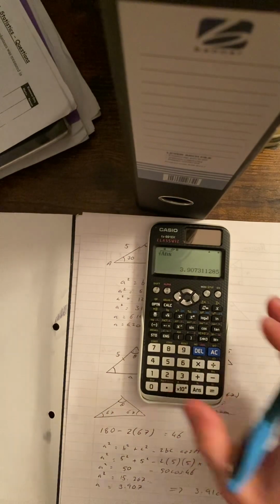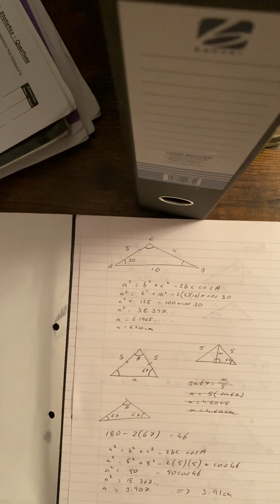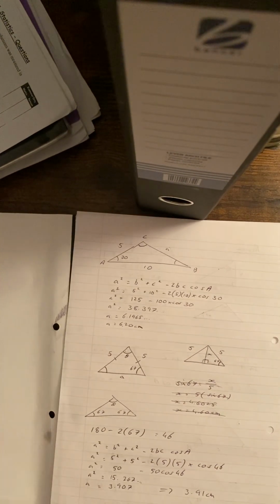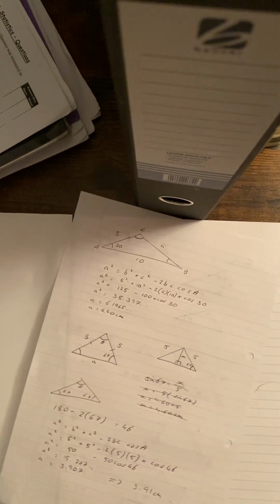And that's that question solved as well. So that's a quick introduction to the cosine rule. Problem sorted. Thank you very much for watching.